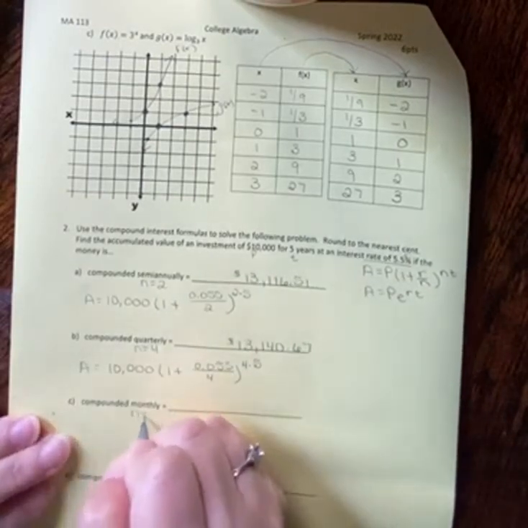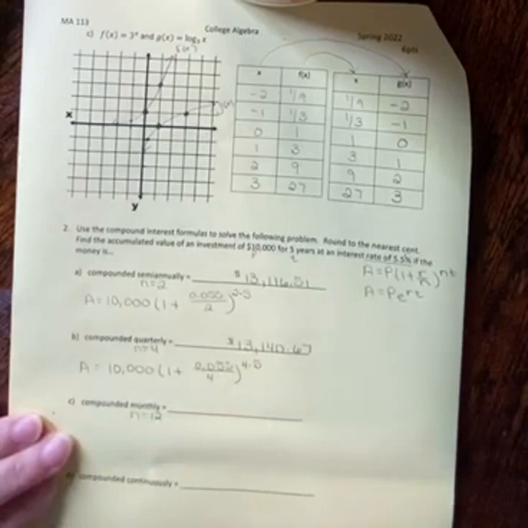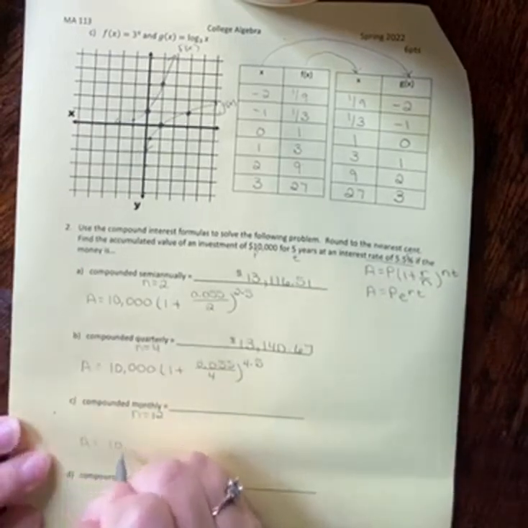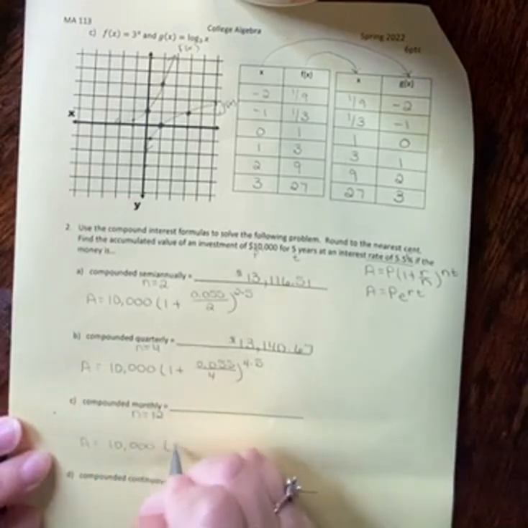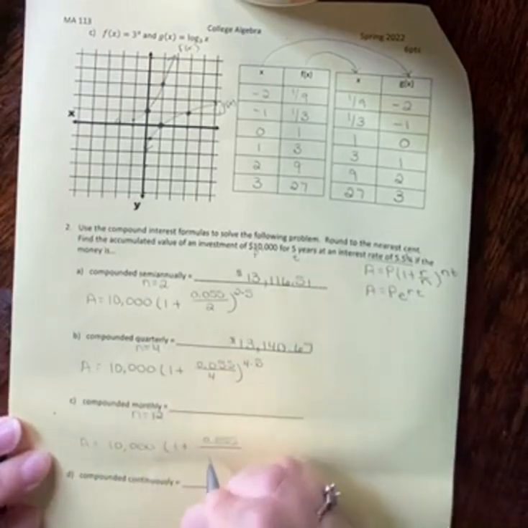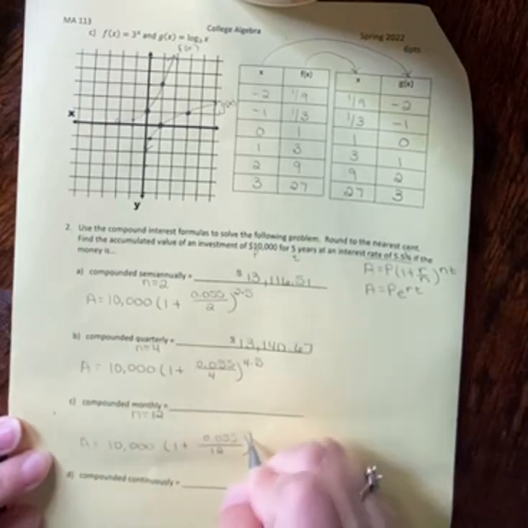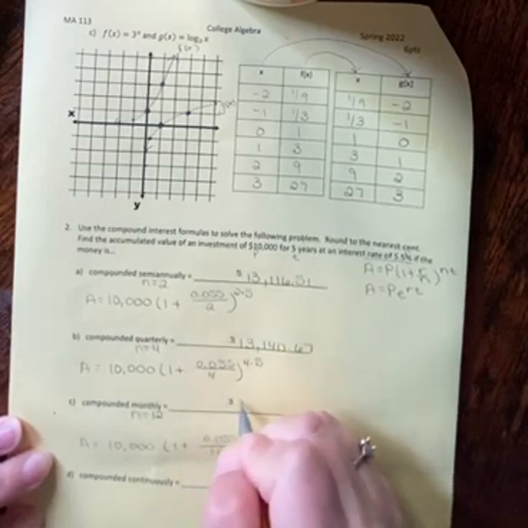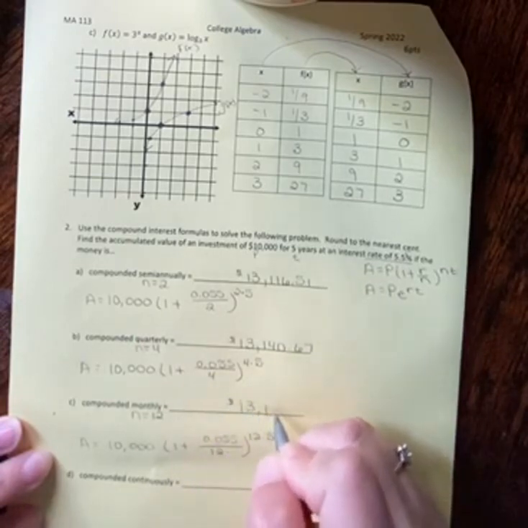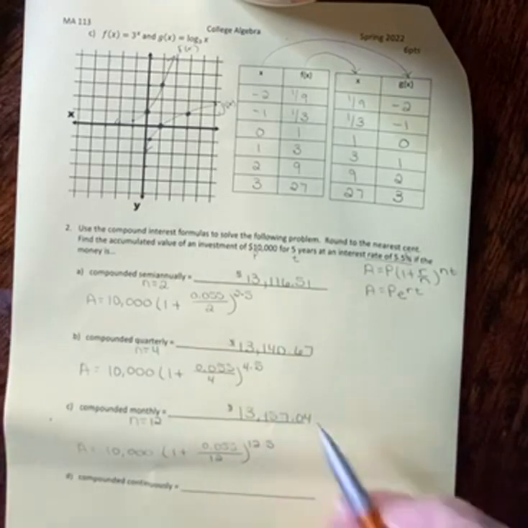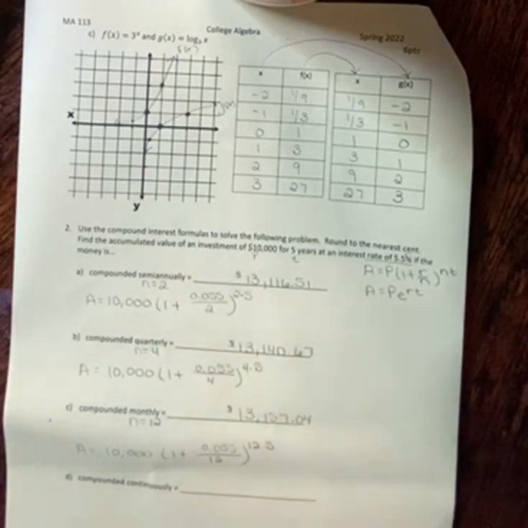If I compound it monthly, there's 12 months in a year, so that means my n is 12. My principal is still 10,000, 1 plus my rate. Now my n is 12, all of that raised to 12 times 5. I type that in and I get $13,157.04. So notice it went up again.